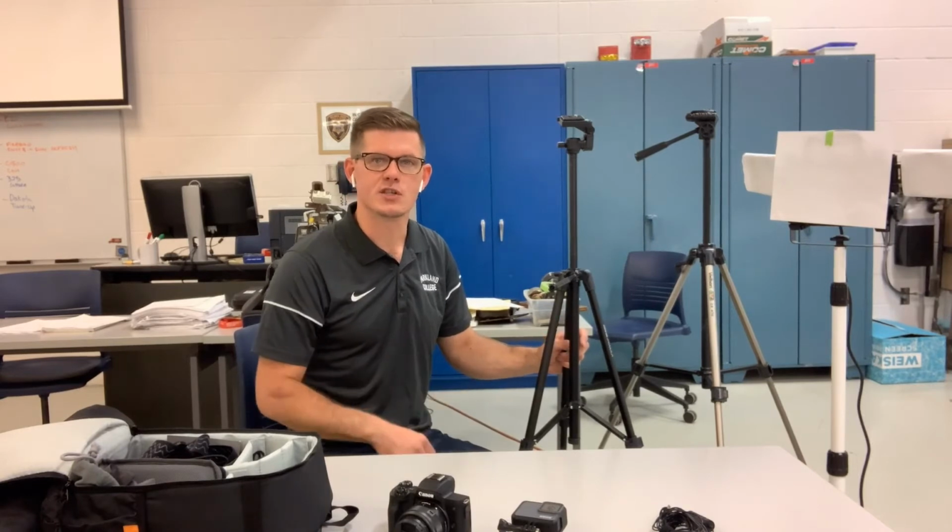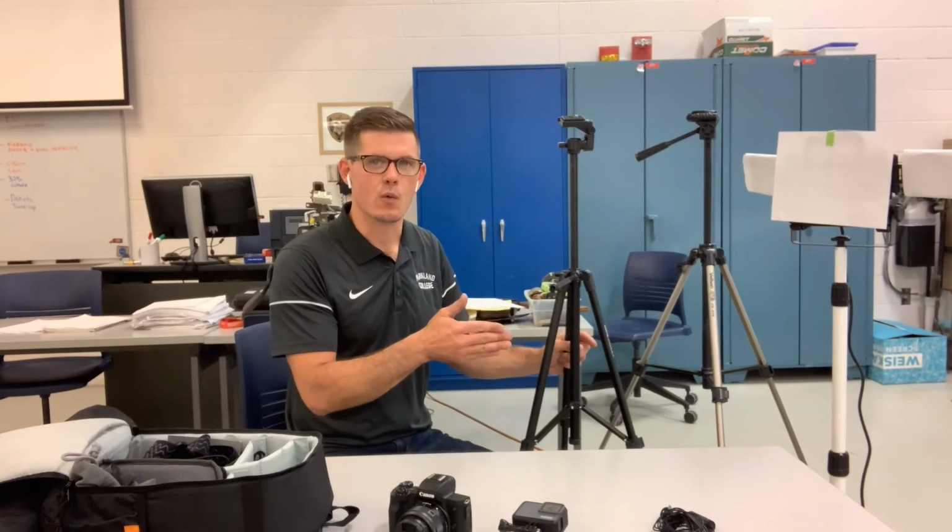The other important element that we need is a way to hold the phone so that we can go about doing demonstrations. If we've got a helper that can run the phone and capture things, that's great. But the more steady that we can make the video, the better the quality is going to appear. So tripods are a great way to do that.